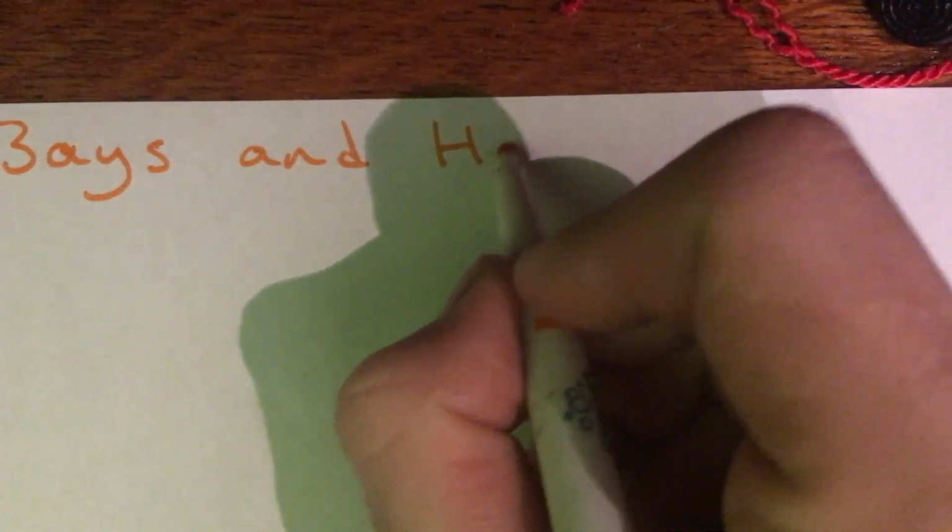Hey guys, so today we're actually going to be explaining the formation of bays and headlands. So let's just write that out right now. Bays and headlands.